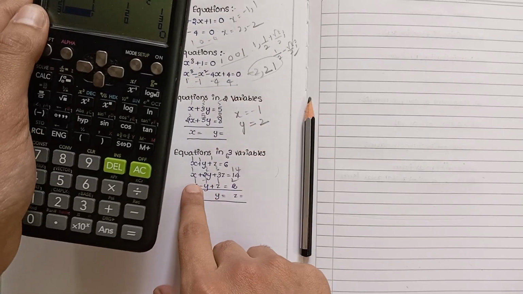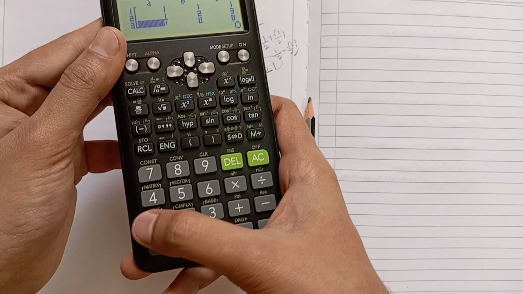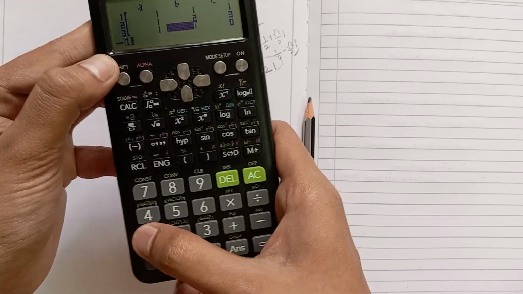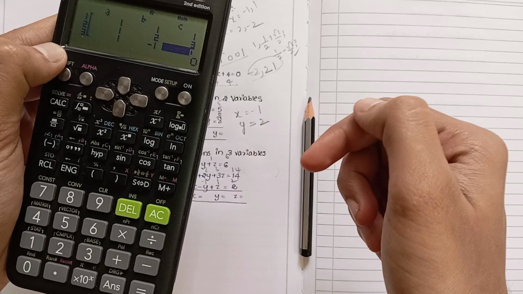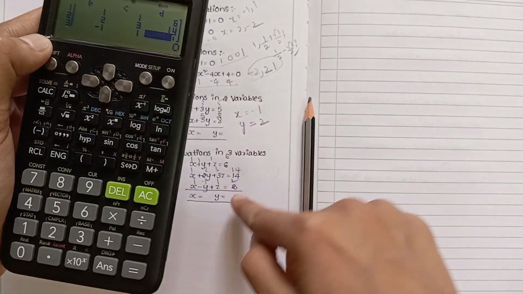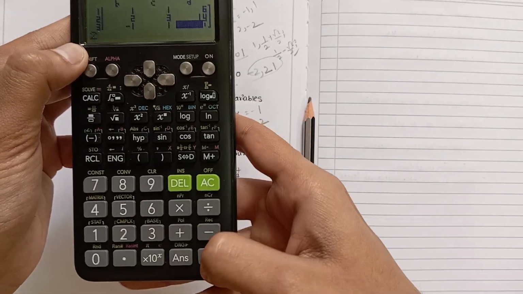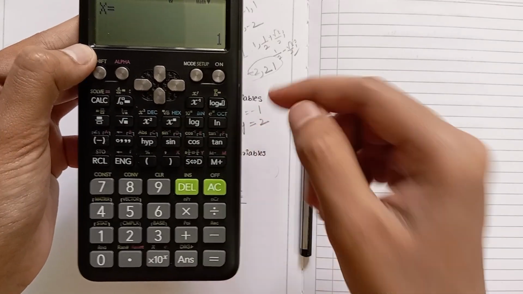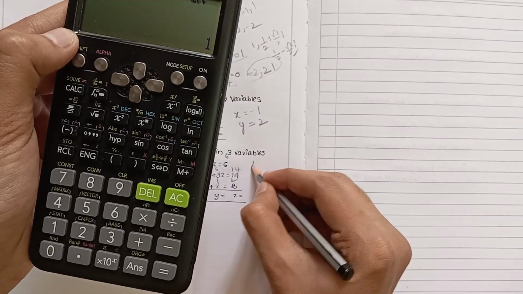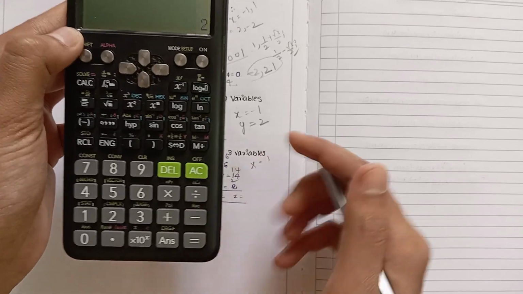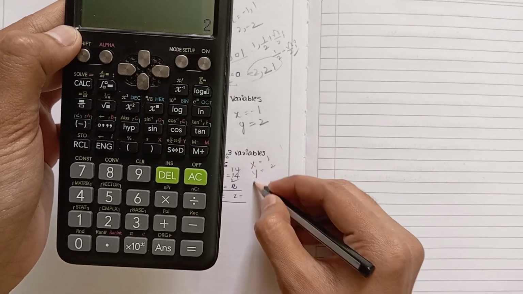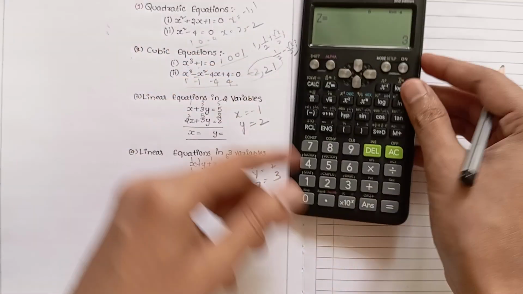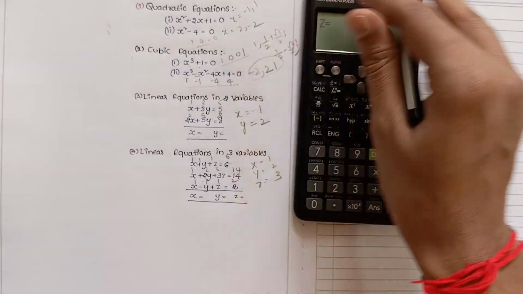Now the third one, 1 minus 1 1 2. After entering all values, press equal to, and we will get x value is 1, y value is 2, z value is 3. So friends, in this way we will solve the equations.